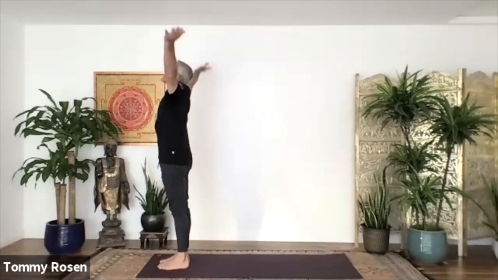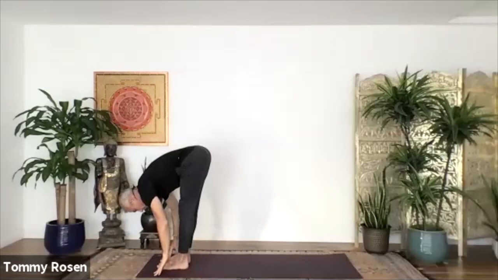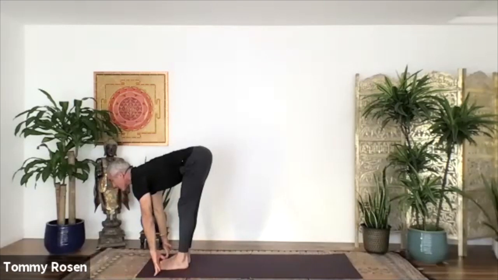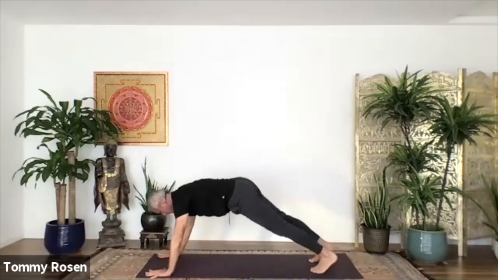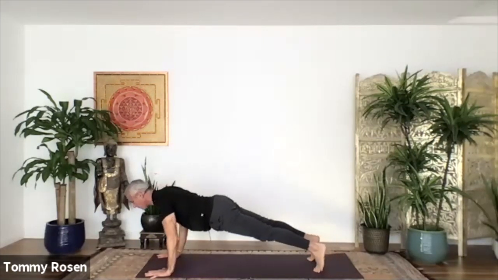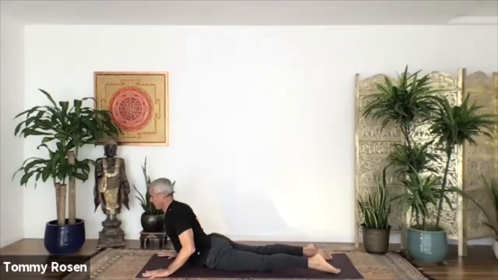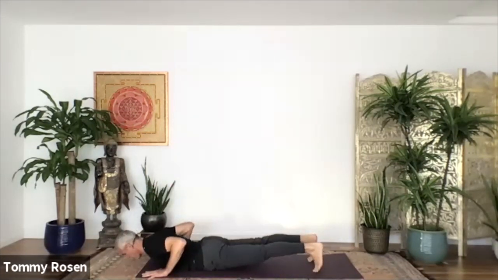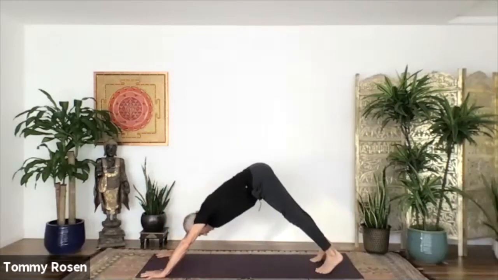Inhale, reach high. Exhale, folding low. Inhale up halfway. Keep the breath focus. Exhale, hands come down, stepping back to plank. Inhale here. And exhale, lower. Inhale for cobra. Exhale, lower. Curl the toes, straighten the knees. Inhale, plank. Exhale, downward facing dog.